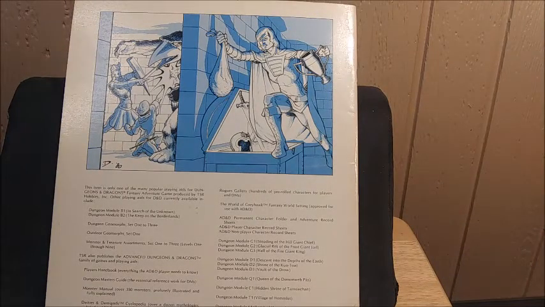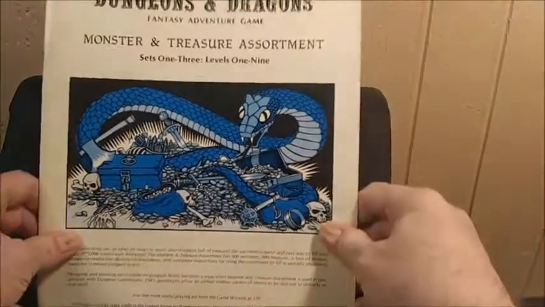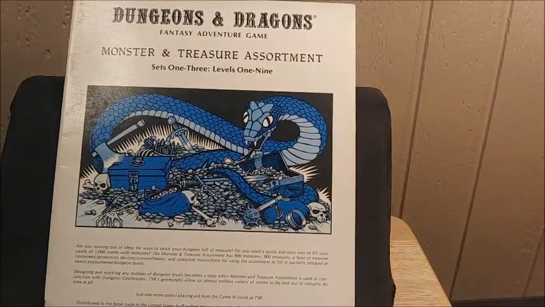So again, this had a lot of use. I actually used this one a ton. It's got that phenomenal early D&D artwork on the back. This one, again, I did not see on DriveThruRPG. I know it's available through eBay, but they're pretty rare.